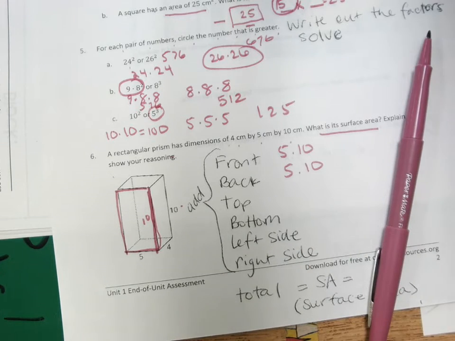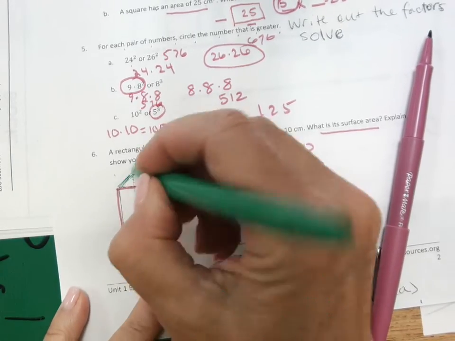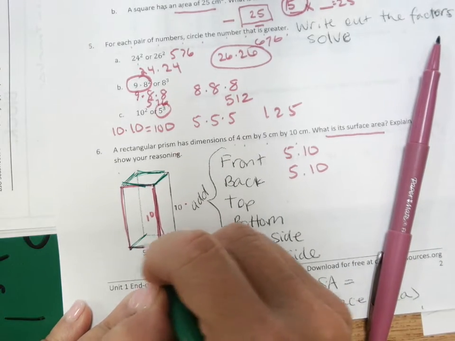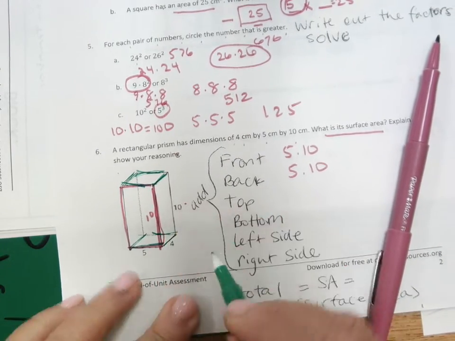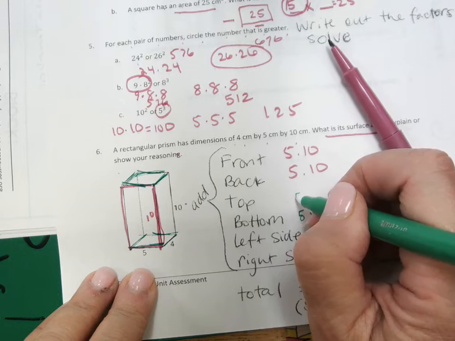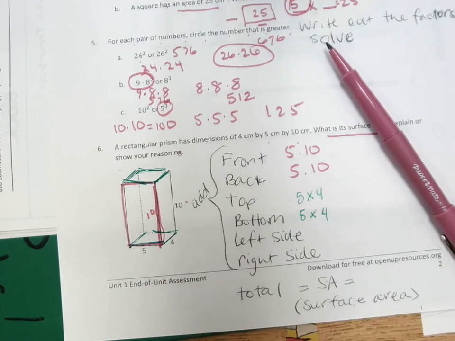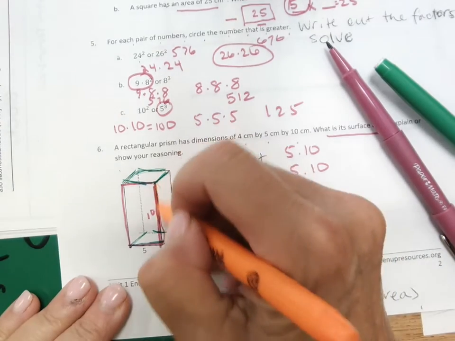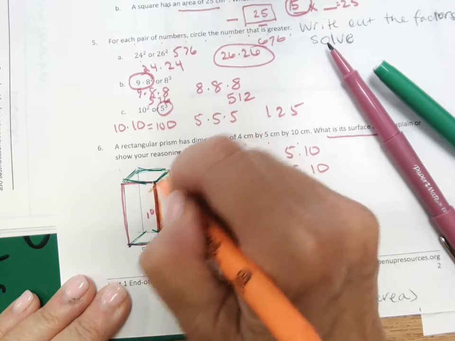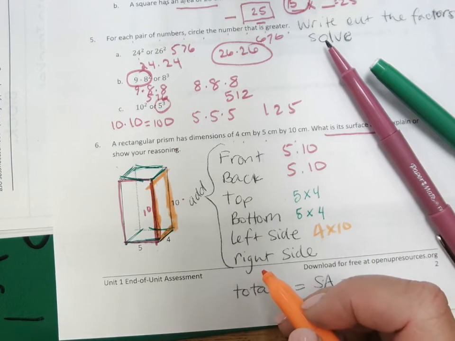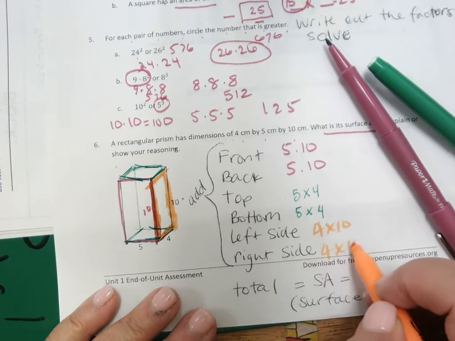All right, now I'm going to look at the top. And when I look at the top, I'm right here. All right, I don't see any numbers on that, so I'm going to get down to the bottom right here. So on my bottom, I have 5 times 4, which means on my top, I've got 5 times 4. And then on the left side, I can't see that very well, so I'm going to go to the right side. So my right side is here, and I see that it is 4 by 10. And then the other side is also going to be 4 by 10.